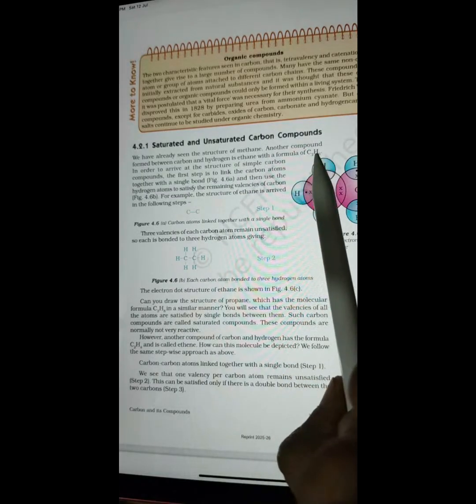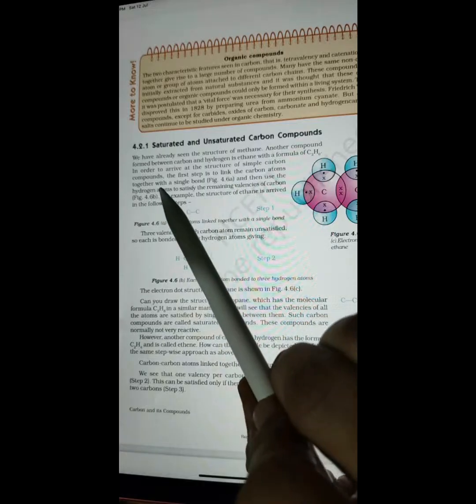We have already seen the structure of methane. Another compound formed between carbon and hydrogen is ethane, with a formula of C2H6. In order to arrive at the structure of simple carbon compounds, the first step is to link the carbon atoms together with a single bond, figure 4.6a, and then use the hydrogen atoms to satisfy the remaining valencies of carbon, figure 4.6b. For example, the structure of ethane is arrived at in the following steps.